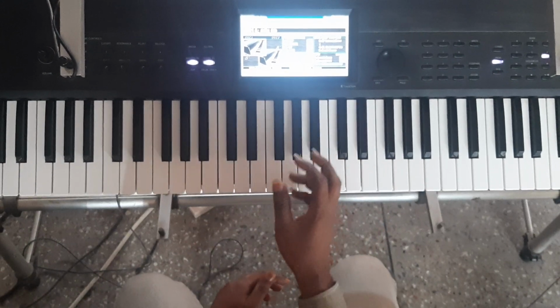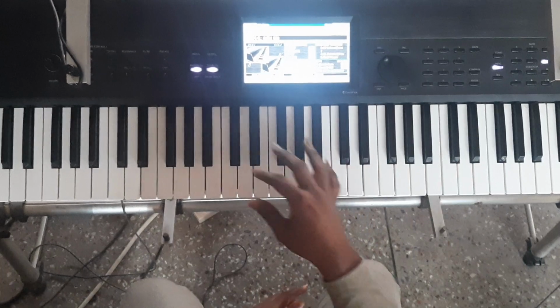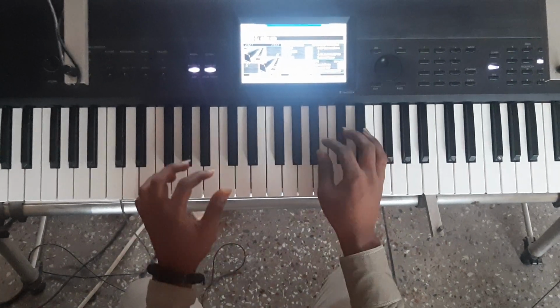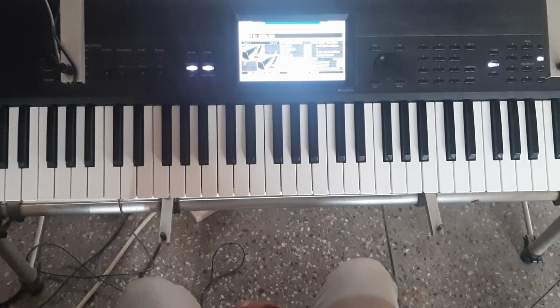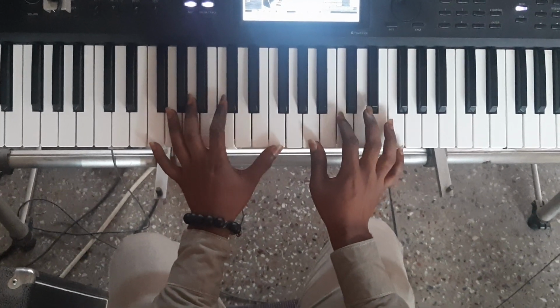This particular thing, you just have to get the chords. When you know the chords, the arpeggios and all those things, it flows naturally. So you can even create your own arpeggios, you can create your own stuff. So let me do this one again.